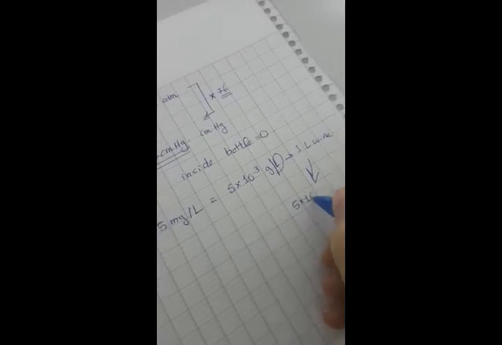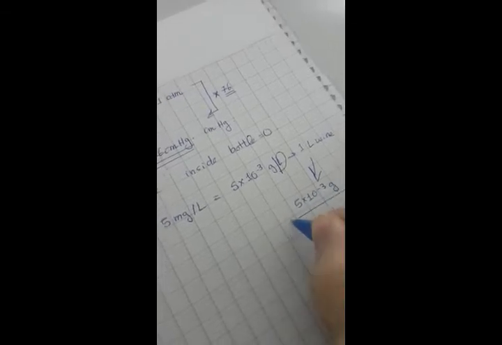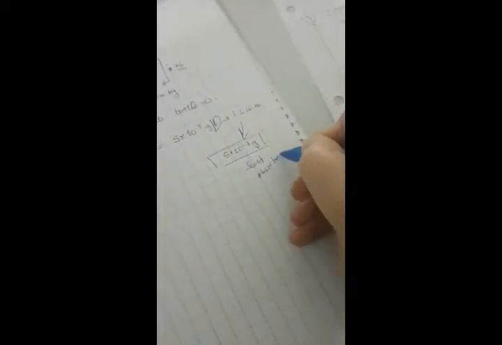So per 1 liter of wine, we can handle 5 times 10 to the power minus 3 gram of oxygen held or absorbed inside 1 liter of wine.